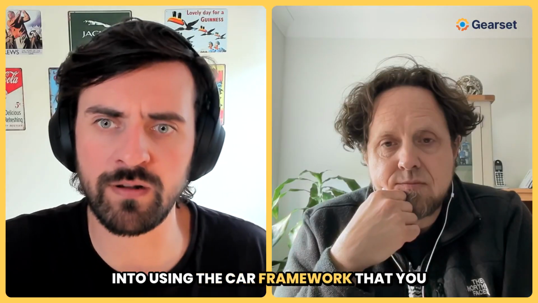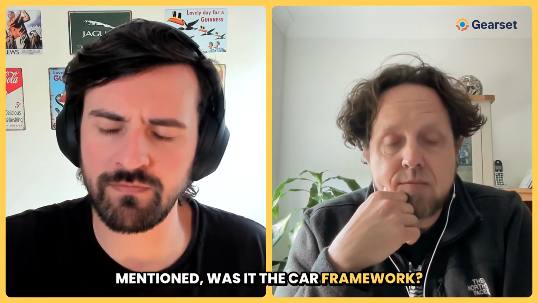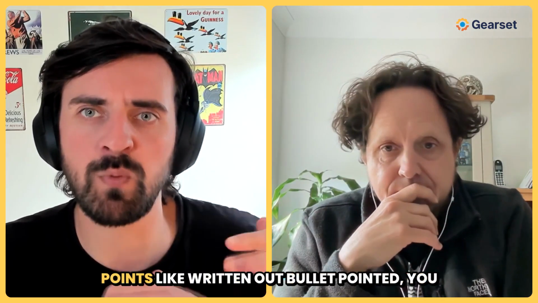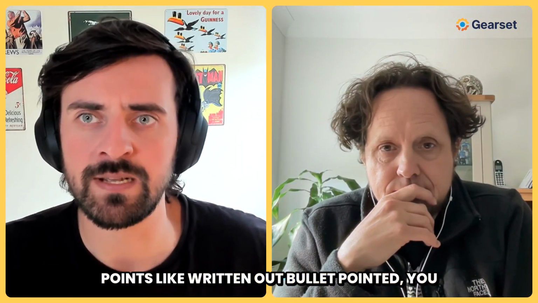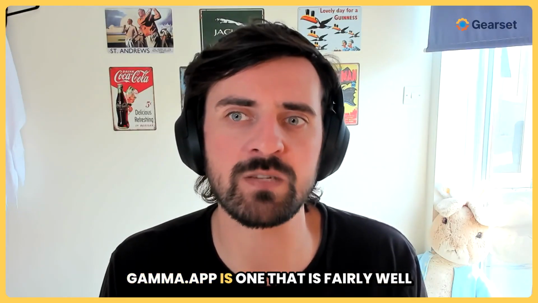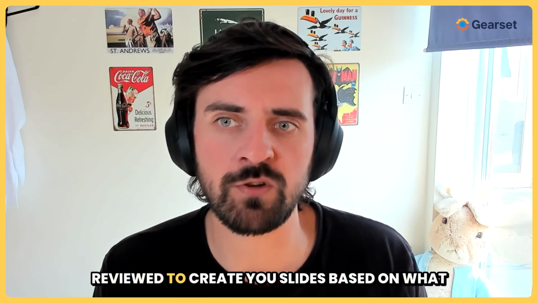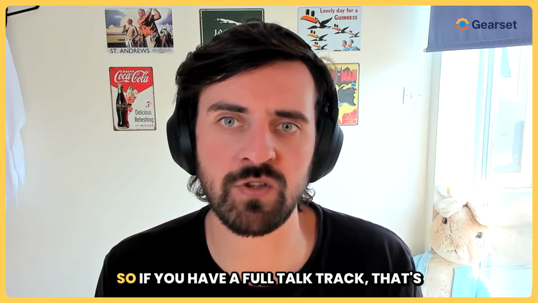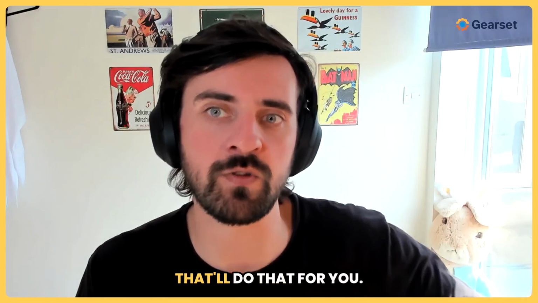the CCAR framework that you mentioned, was it the CAR framework? CCAR, yeah, the CCAR framework. If you have those points written out, bullet pointed, you can ask some AI applications. There's a couple out there. Gamma.app is one that is fairly well reviewed to create slides based on what you're talking about. So if you have a full talk track, that'll do that for you.